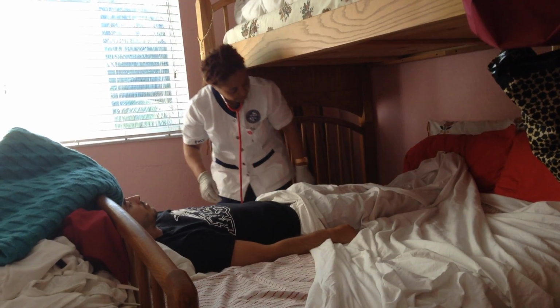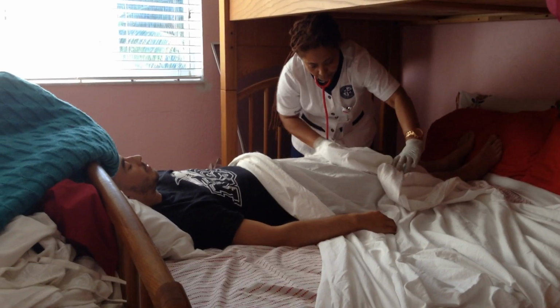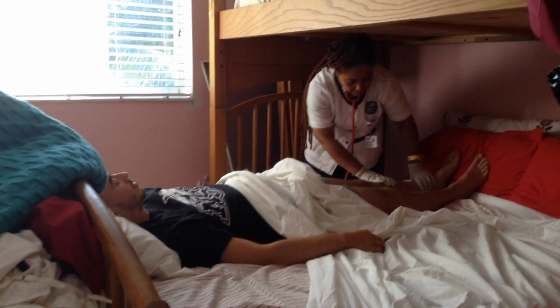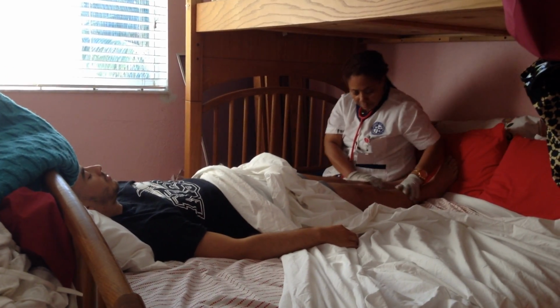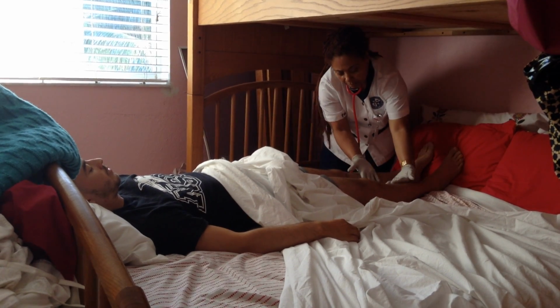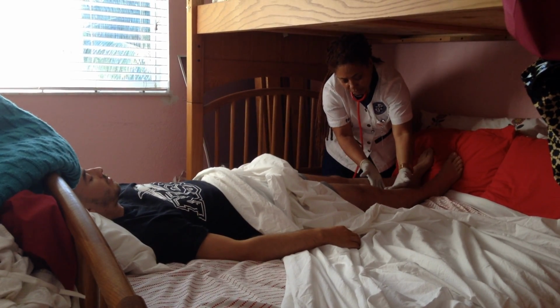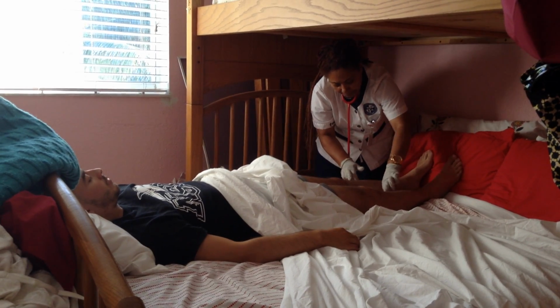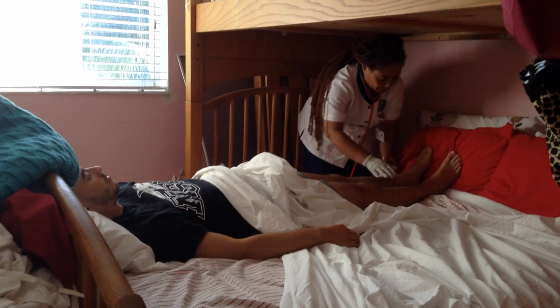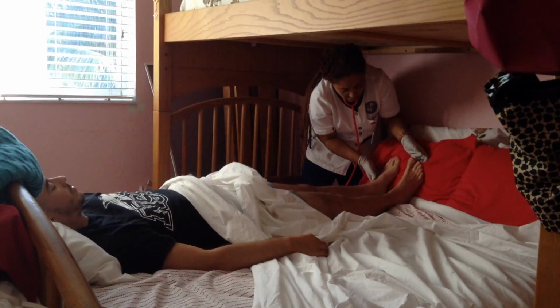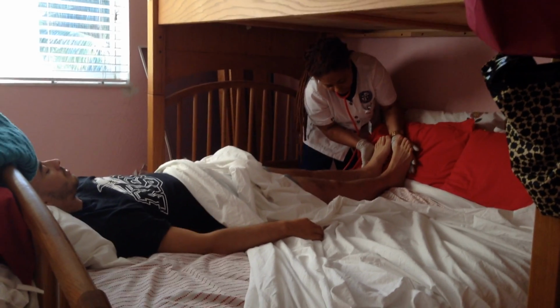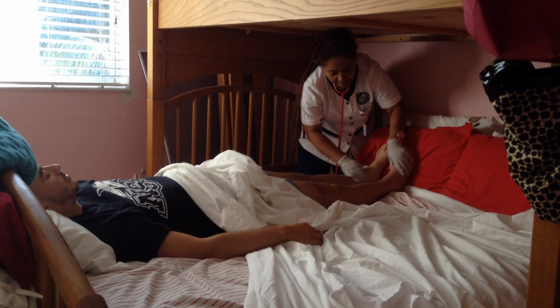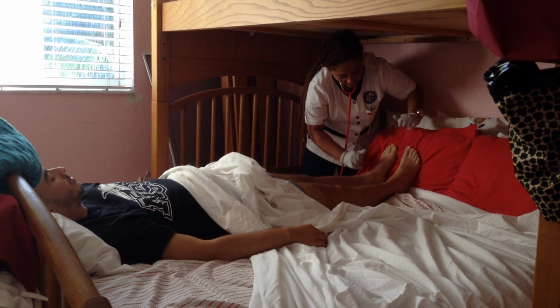I will assess the patient's feet now. Mr. Thomas, I'm going to uncover your feet. The patient's skin is even. Hair distribution is normal. The patient's legs are warm to touch. No pitting edema. No sign of DVT. Can you please push your feet against my hands? The patient has strength in both legs.